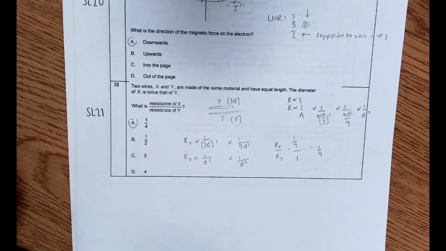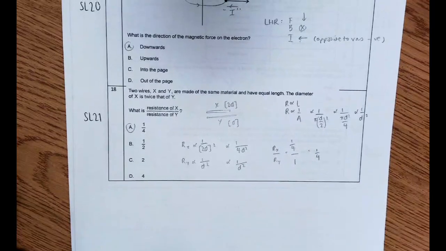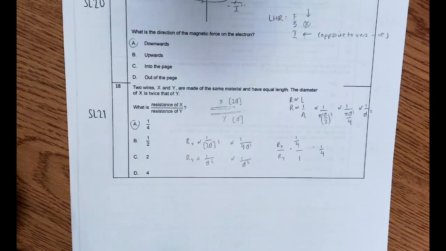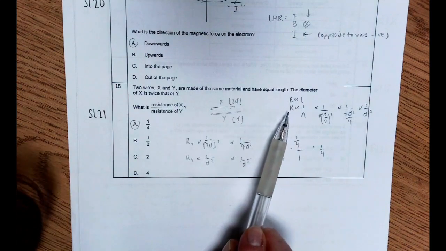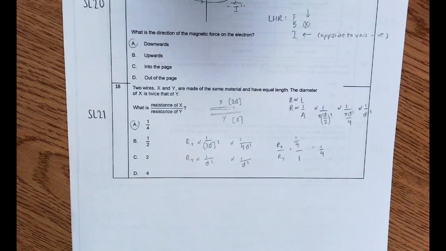Question 18 is a proportionality question. It says you've got two wires made of the same material and have equal length. The diameter of X is twice that of Y. I know that resistance is proportional to length, but they both have the same length, so that doesn't matter. But it's also that resistance is proportional to 1 over area.